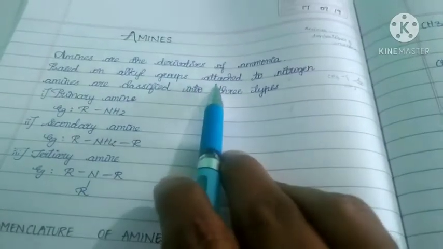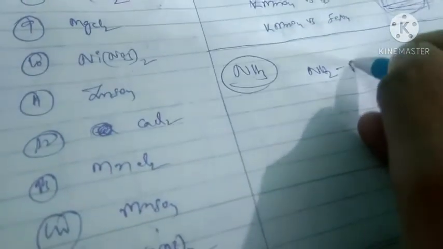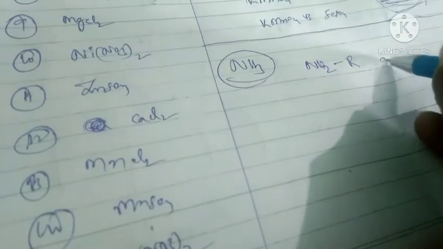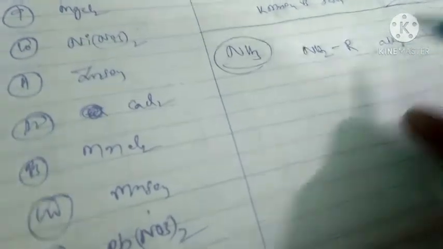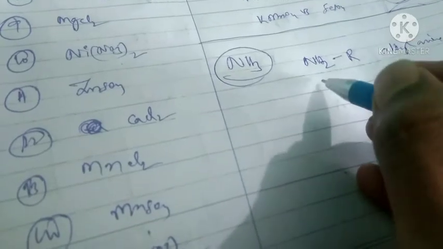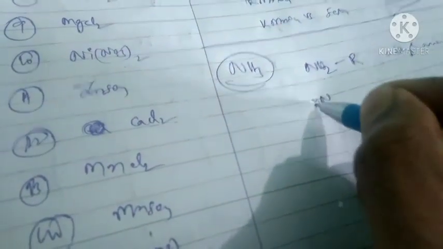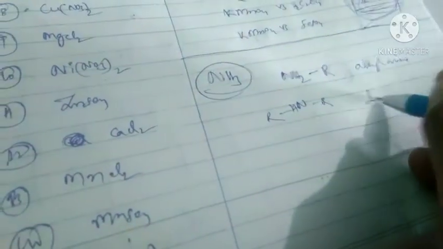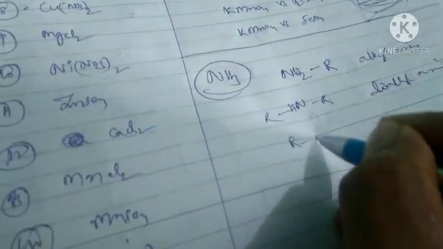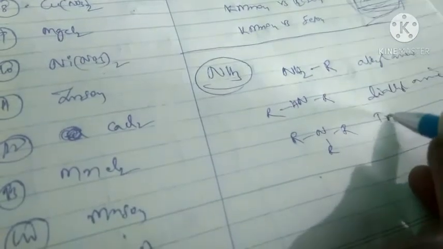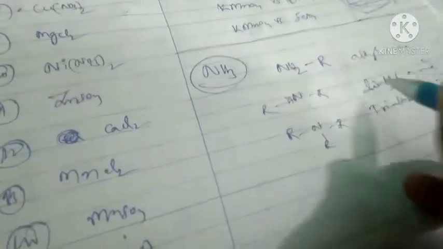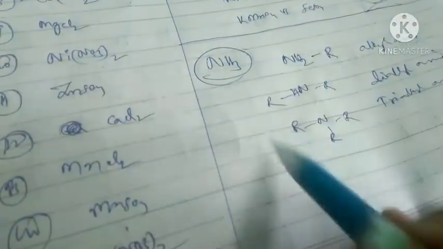Amines are the derivatives of ammonia. Why can we say that? Because NH3 is ammonia. When we replace one hydrogen by an alkyl group, this is an amine, nothing but alkyl amine. When we replace one more hydrogen by an alkyl group, we get dialkyl amine. When we replace the last hydrogen by another alkyl group, we get trialkyl amine. So all are amines, all are obtained from ammonia, so these are derivatives of ammonia.